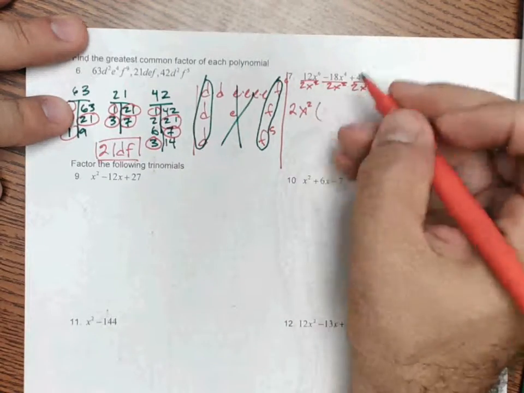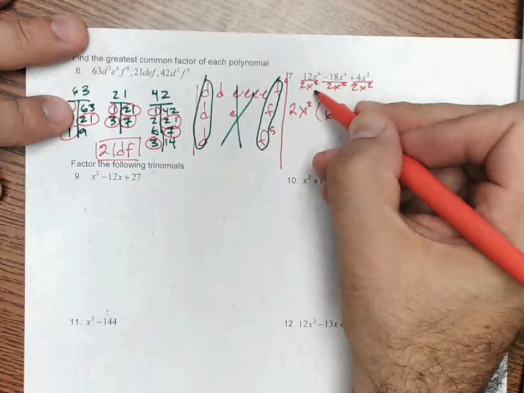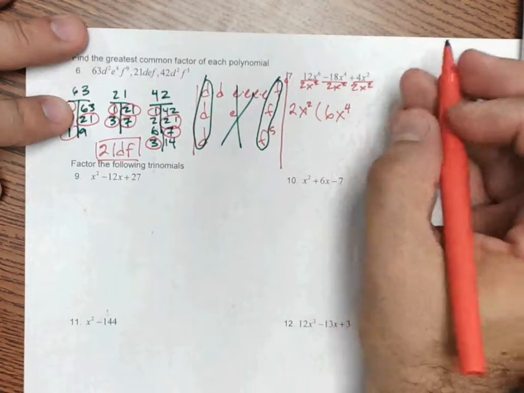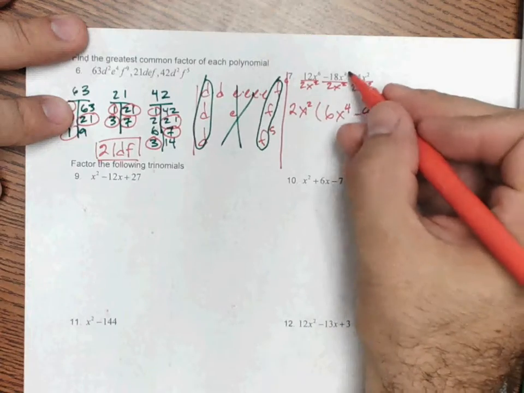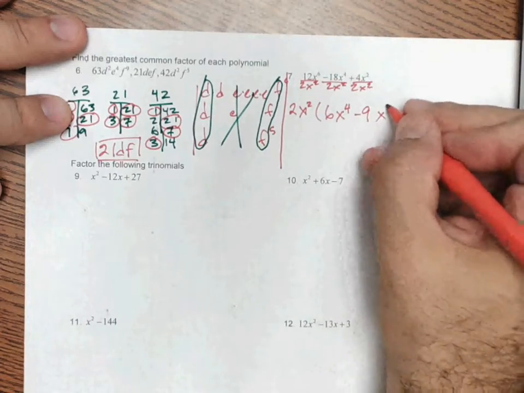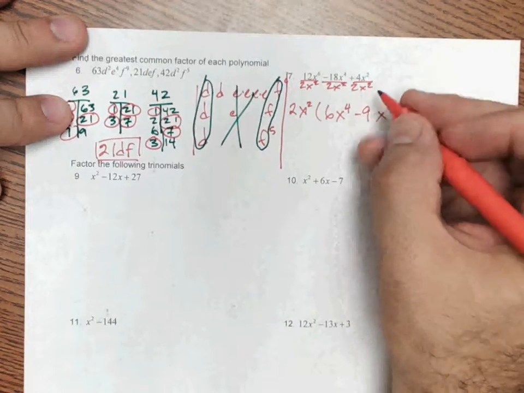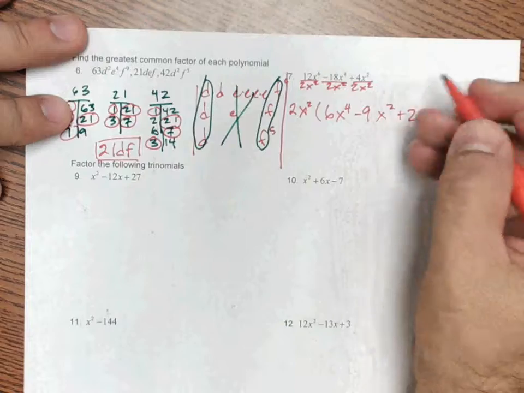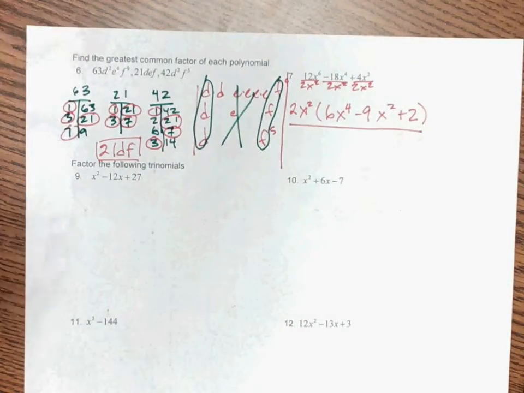12 divided by 2 is 6. X to the 6th divided by x to the 4th. We're taking 6 and taking away 2. That means there are 4 left. Negative 18 divided by 2 is negative 9. We have 4 x's, we're taking away 2, that leaves 2. 4 divided by 2 would be plus 2. 2 x's, we're taking away both of them, so that would be the end. This is the answer to that problem.